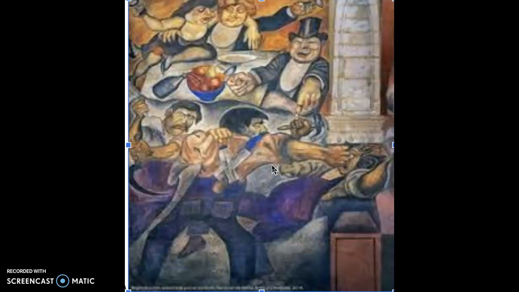I also think it's interesting how the artist didn't leave any white space. The whole mural is covered with color and different aspects to just bring the message across within this piece. So yeah, there's my analysis.